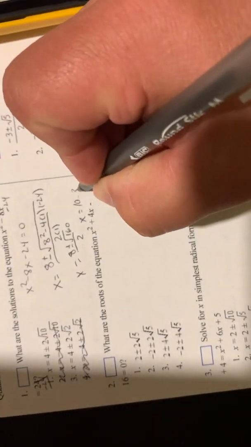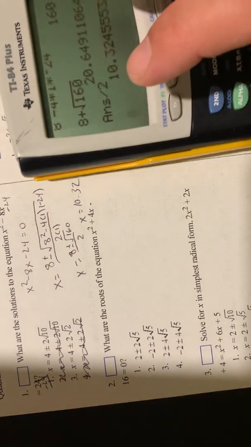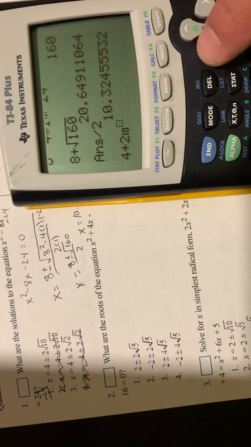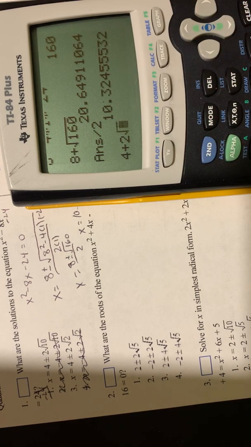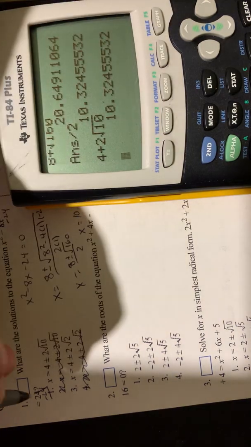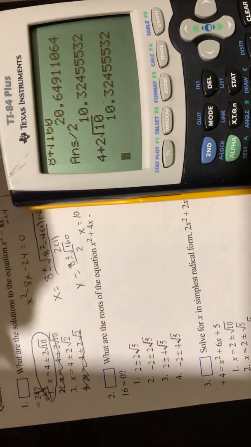So now we're going to see which choice is 10.32. The first one, 4 plus 2 square root 10, gives me 10.32. So my answer is choice 1.